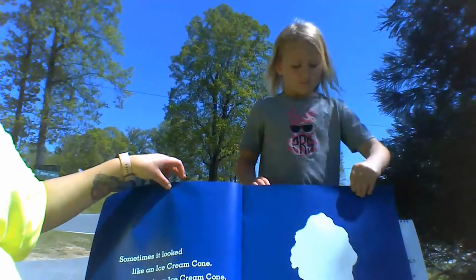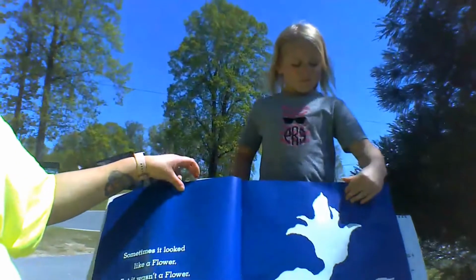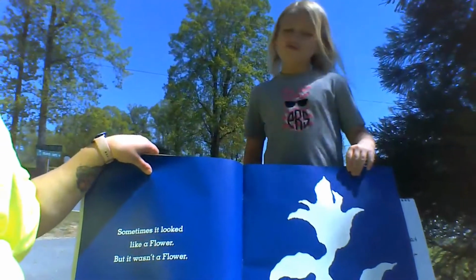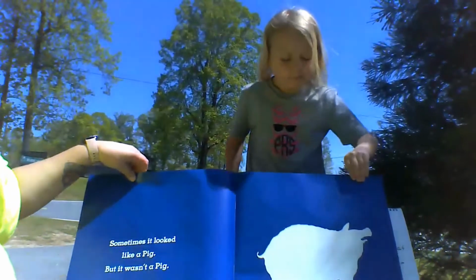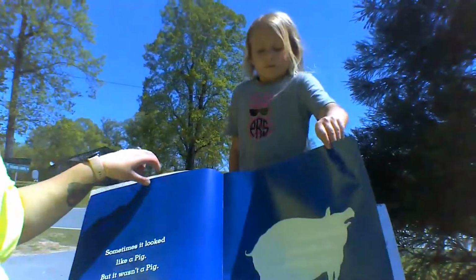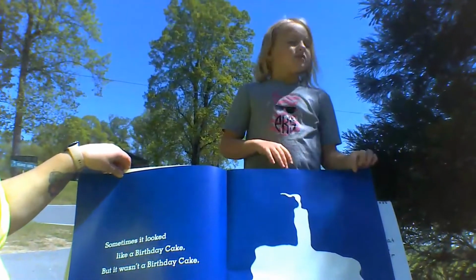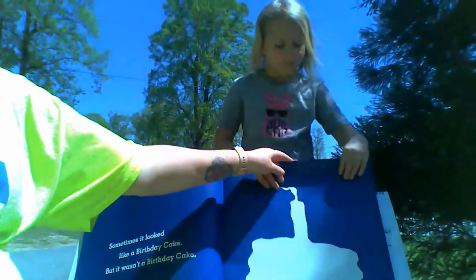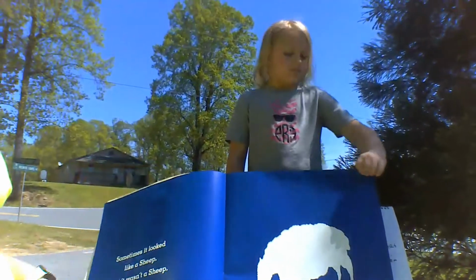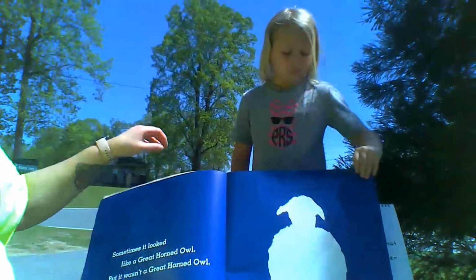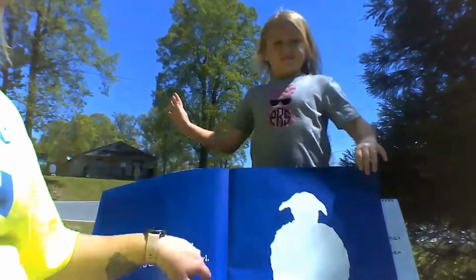Sometimes it looked like an ice cream cone, but it wasn't an ice cream cone. Sometimes it looked like a flower, but it wasn't a flower. Sometimes it looked like a pig, but it wasn't a pig. Sometimes it looked like a birthday cake, but it wasn't a birthday cake. Sometimes it looked like a sheep, but it wasn't a sheep. Sometimes it looked like a great horned owl, but it wasn't a horned owl.